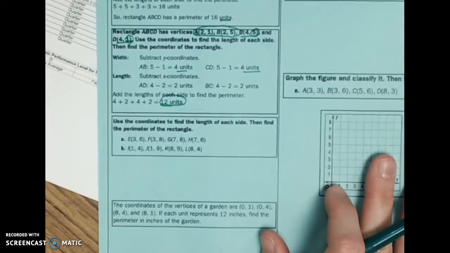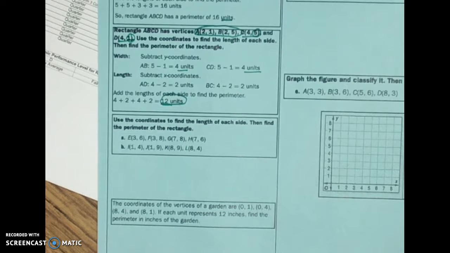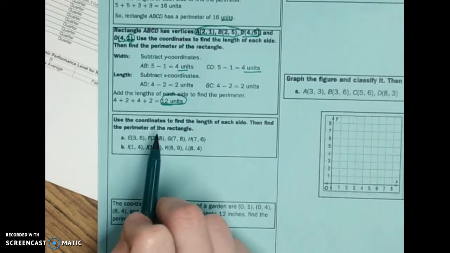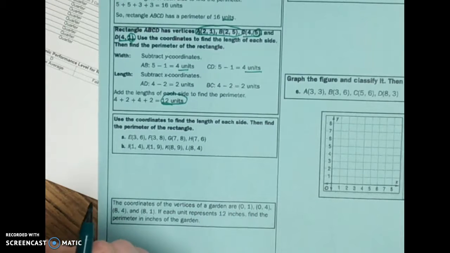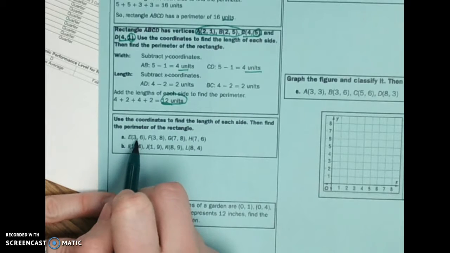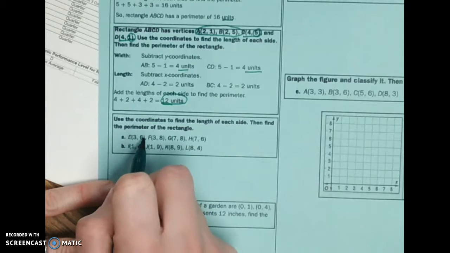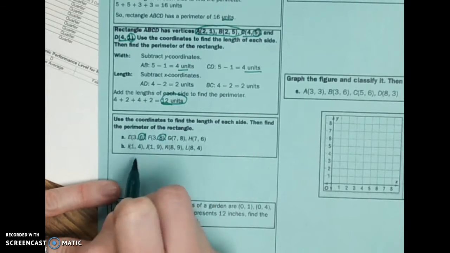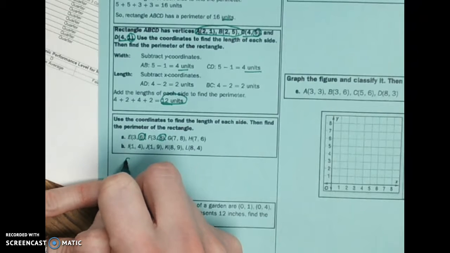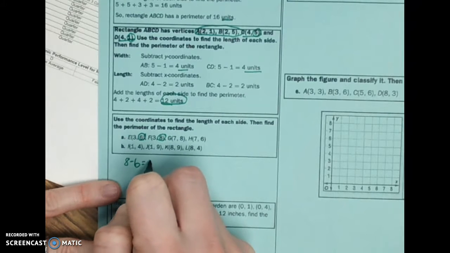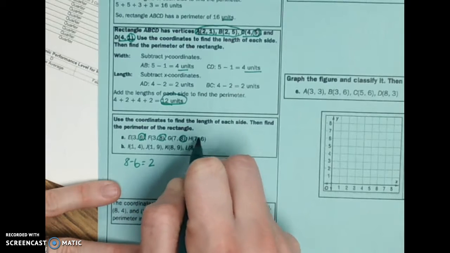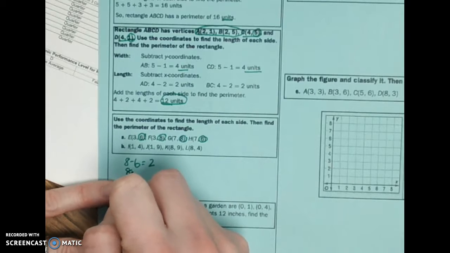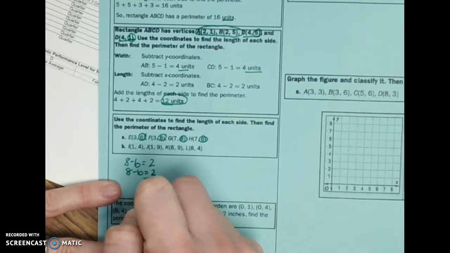Okay, let's look at letter A. We're going to use the coordinates to find the length of each side, then find the perimeter of the rectangle. So I'm going to show the subtraction way. I'm going to start with finding the width, so I'm going to look at 6 and 8. So 8 minus 6 is 2. And then again we have 8 minus 6 equals 2, so that's 4.